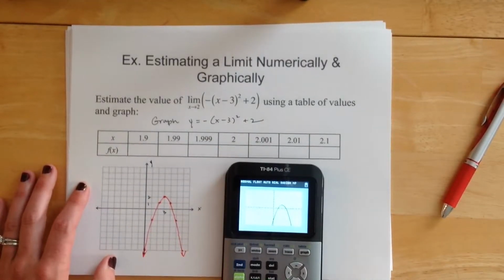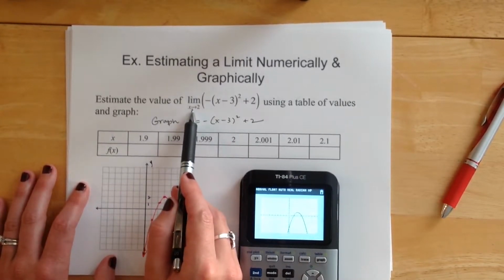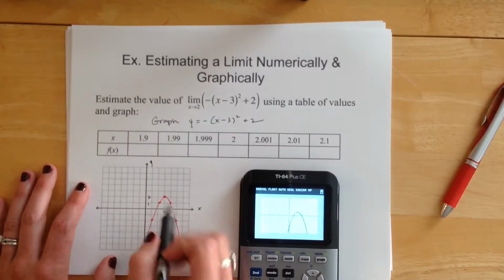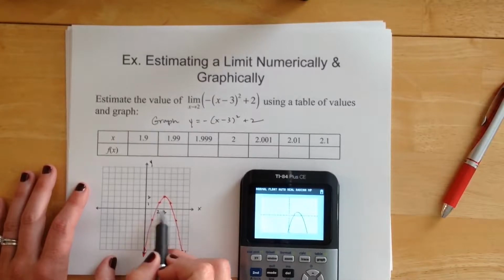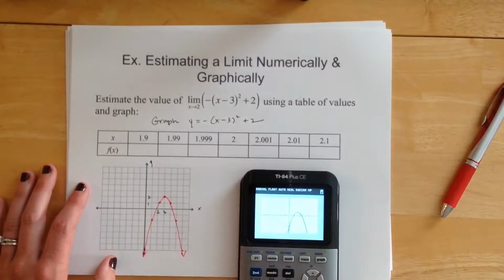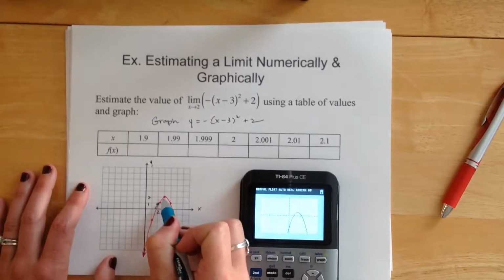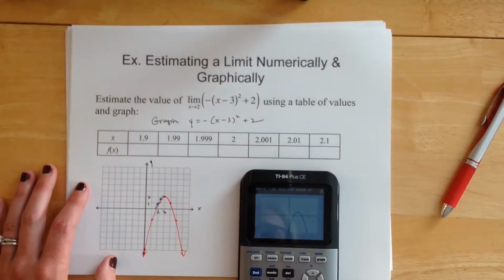Okay, so looking at our graph, we're thinking as x becomes closer and closer to 2 from the left and the right-hand side, so here's 2. So as x gets closer and closer to 2, what are the y values approaching? And it looks like the y values are approaching 1.